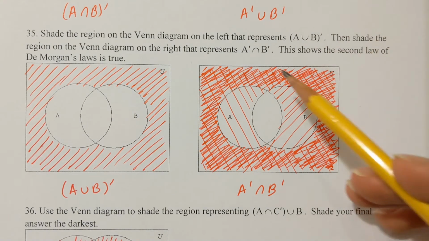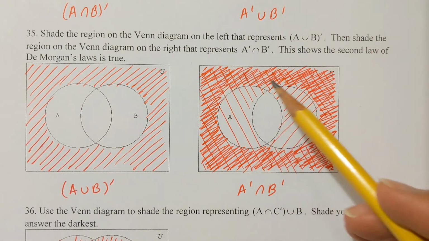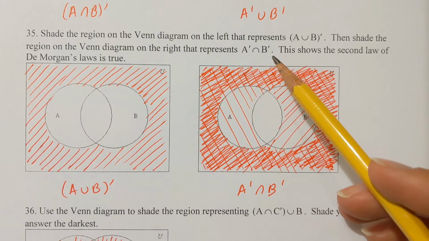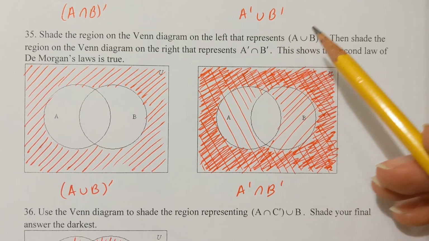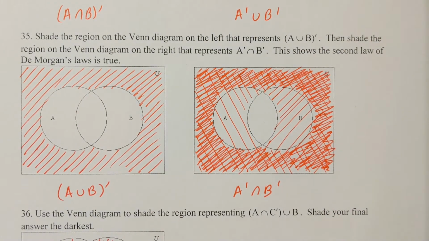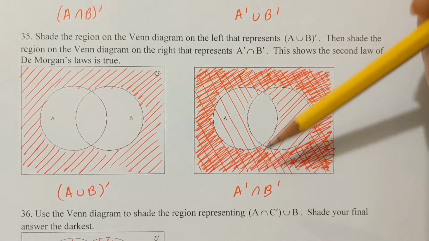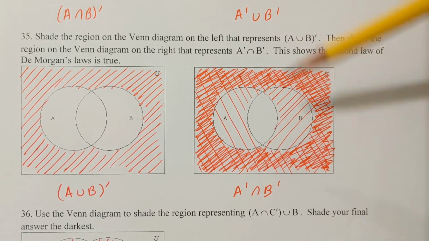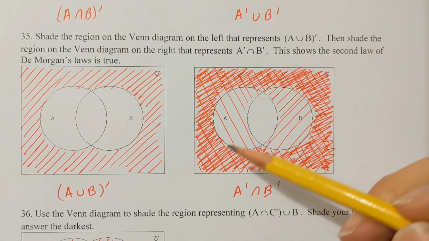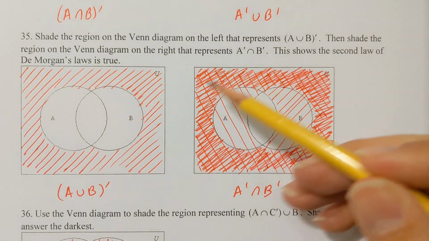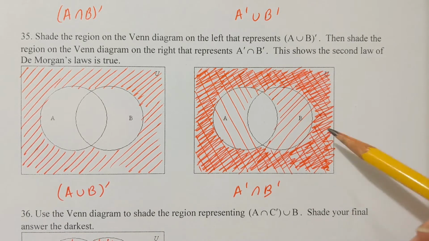And then shade the region on the Venn diagram that represents A complement intersect B complement. Okay, so intersect means where would you have shaded twice? Okay, so A complement is everything outside of A. Okay, and B complement is everything outside of B. So where would I have shaded twice is the question.